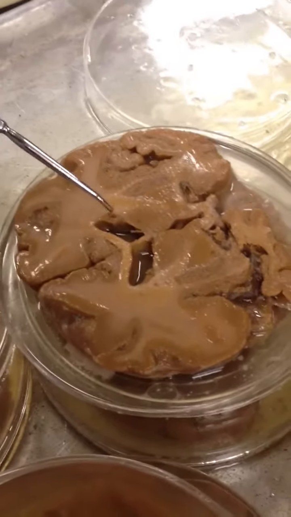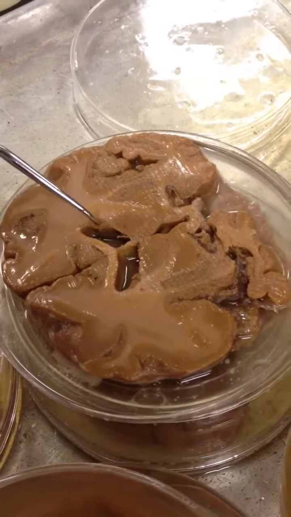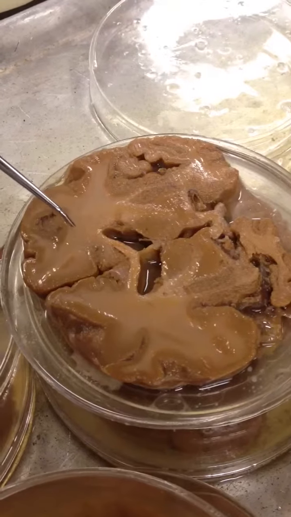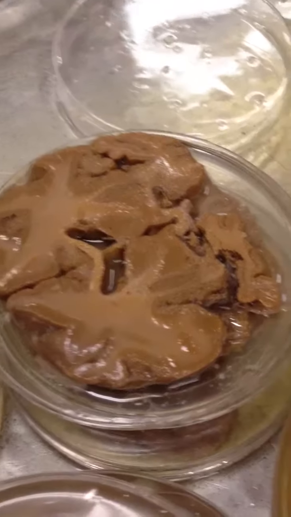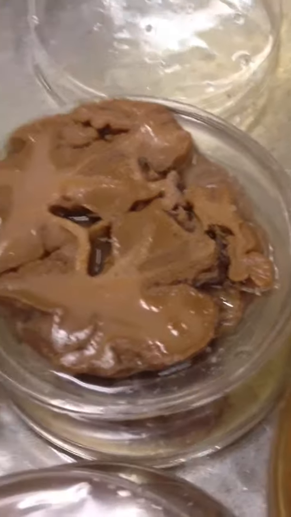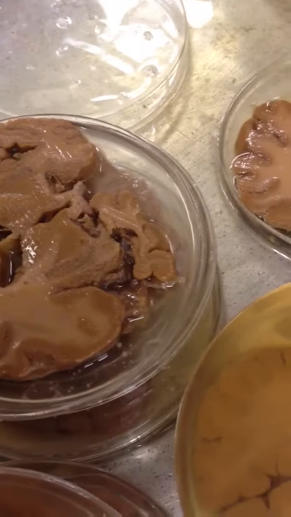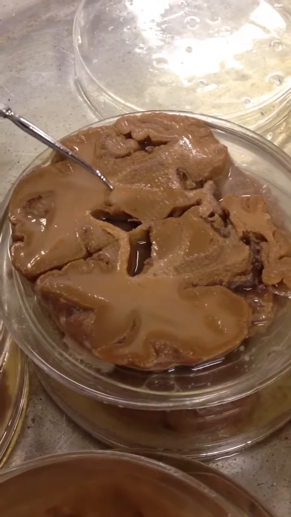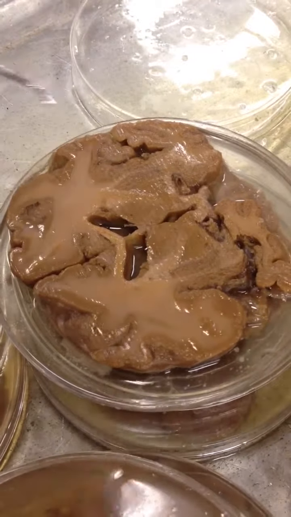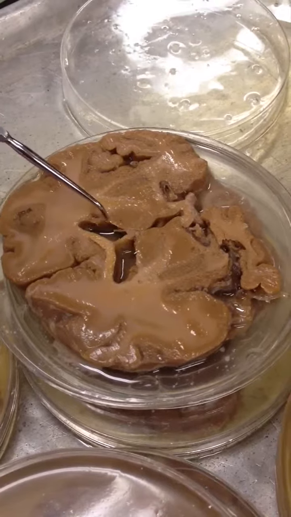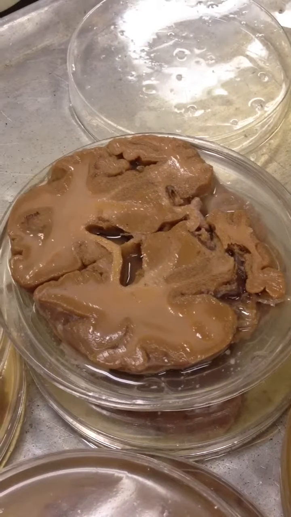Now, what is that dark thing right over there? Is that cord? No, that's the body of the caudate nucleus. That's correct. Now, what are those streamers over there? Cellular. Yeah, they're heading for the putamen. So here's a few cellular bridges connecting the body of the caudate nucleus with the putamen.